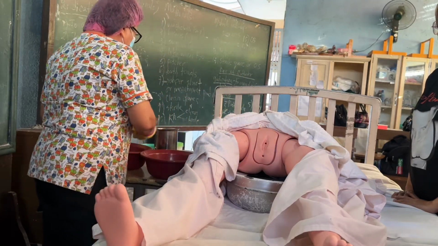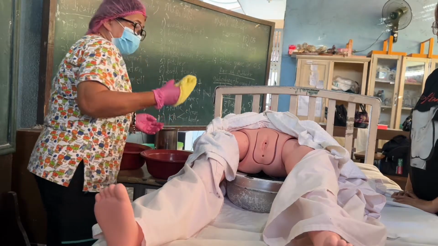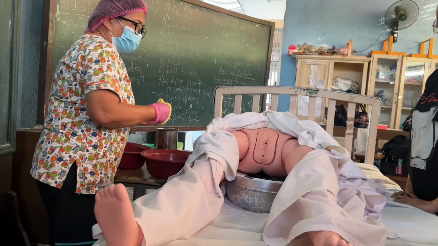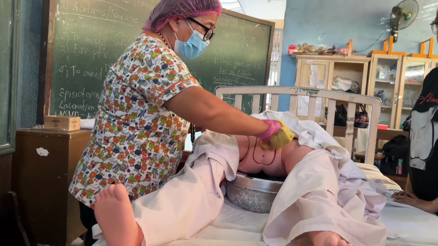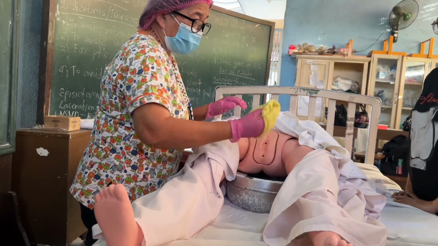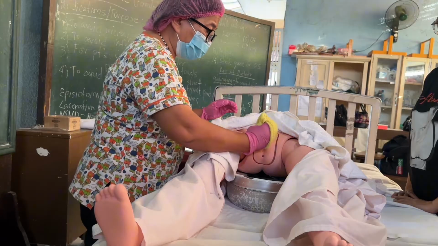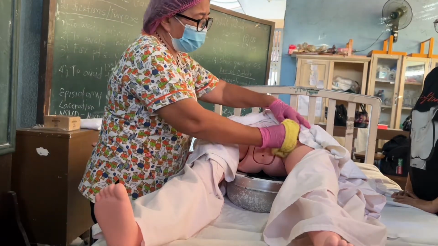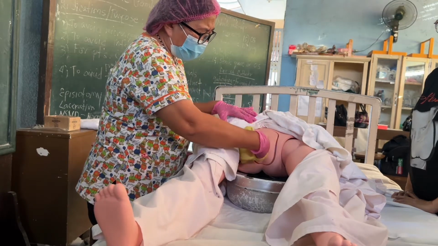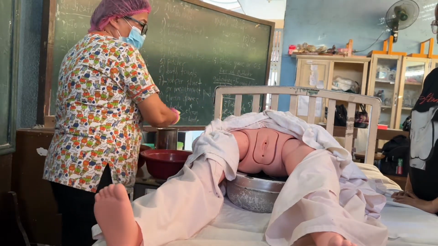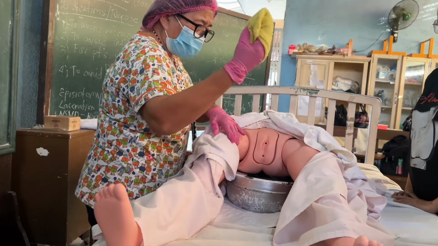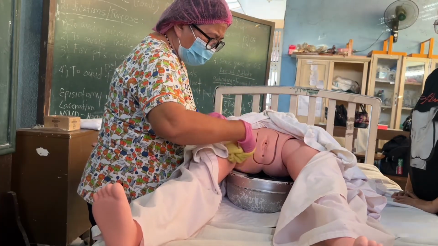Okay, wash, rinse, soap. Wash, rinse, soap. Farthest labia minora. Nearest labia minora, other side. Wash, rinse, soap. Farthest groin, other side, nearest groin. Wash, rinse, soap. Farthest inner thigh, zigzag stroke. Nearest inner thigh, zigzag stroke.